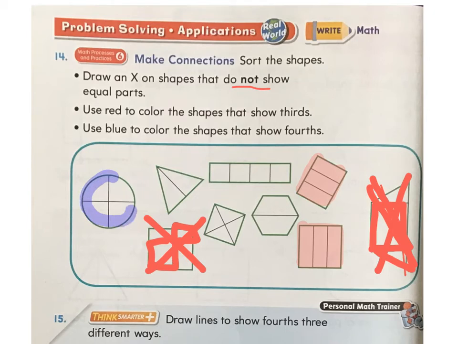Now we'll use our blue marker to color in the shapes that show fourths. This circle does. My blue kind of looks purple. And this one shows fourths. So does this square. And the other 2 shapes are half, so we're not going to touch them at all. All right, and that is number 14.